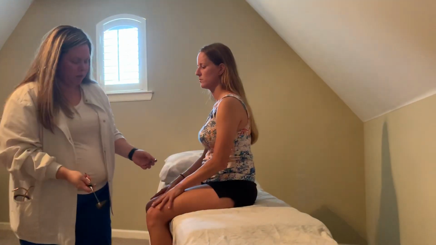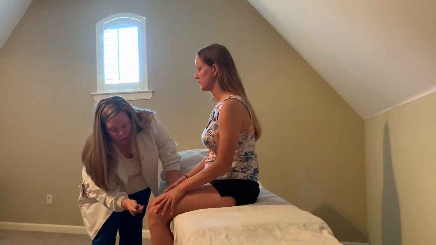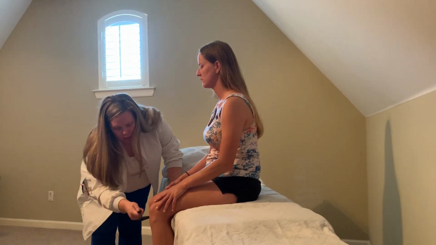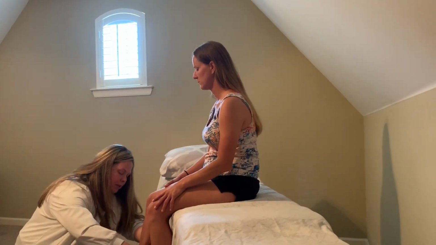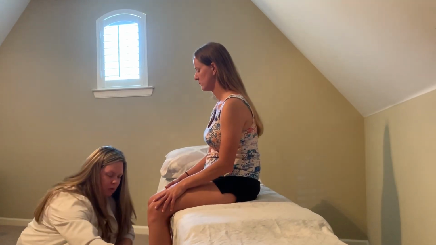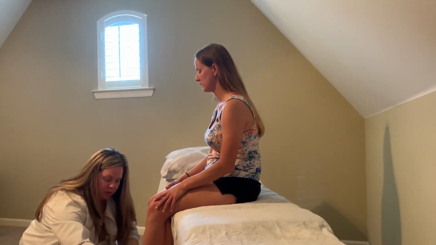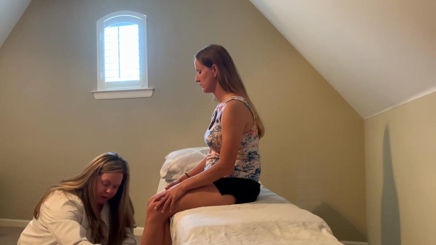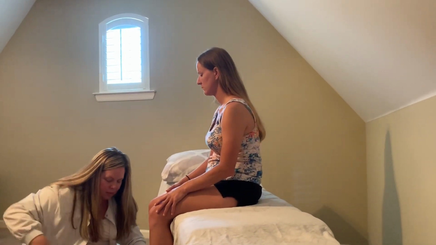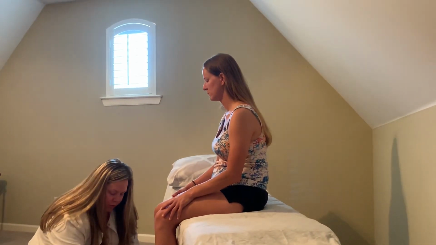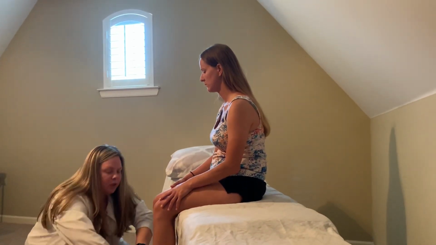Okay, now we're going to do your patellar. All right, and then I'm going to come down here and do your Achilles. And then I'm going to rub this up the bottom of your foot and test your Babinski reflex. Good. Okay, so now your capillary refill and your toes are good. I'm going to check your pulses.